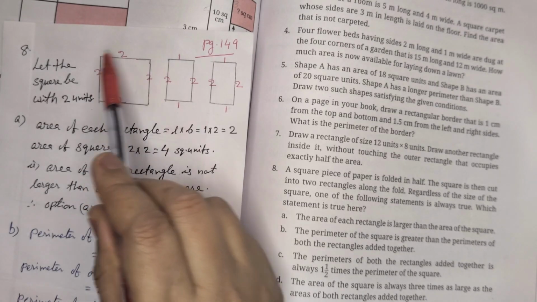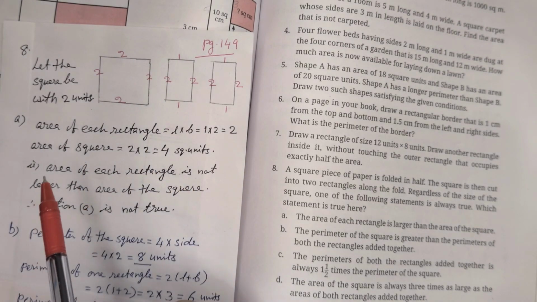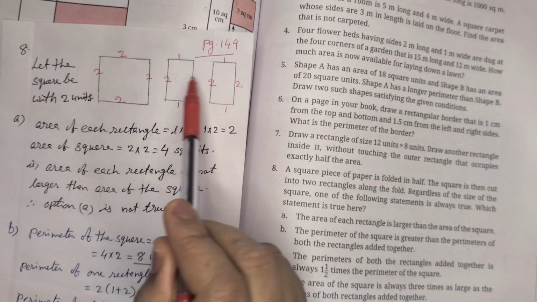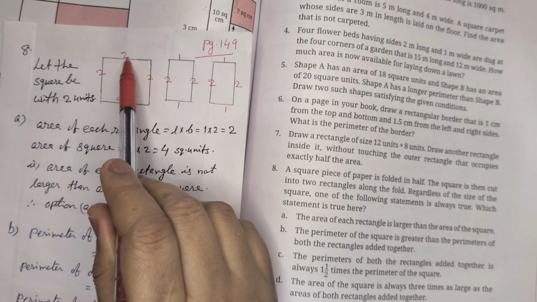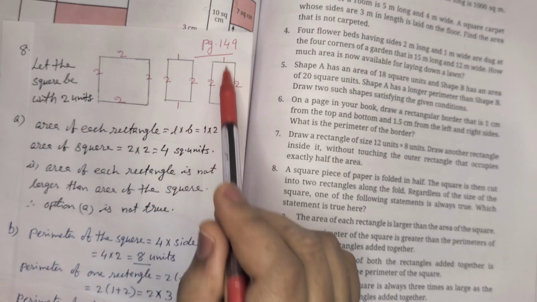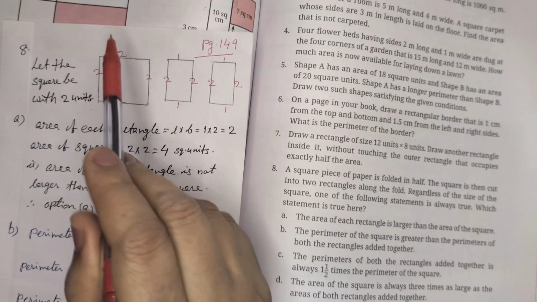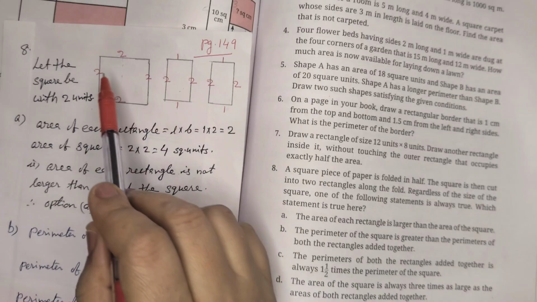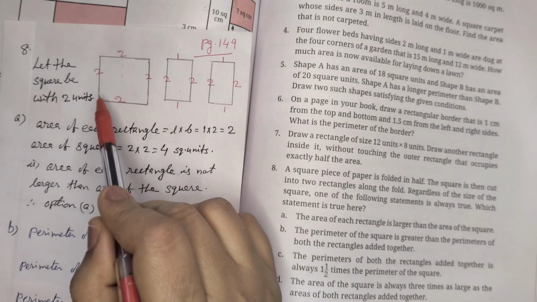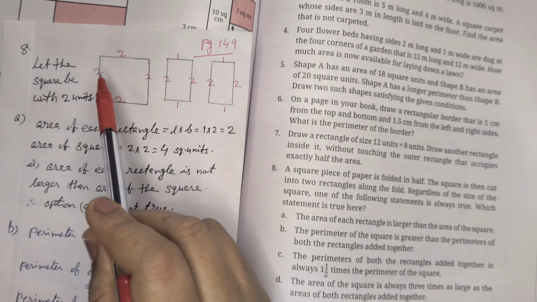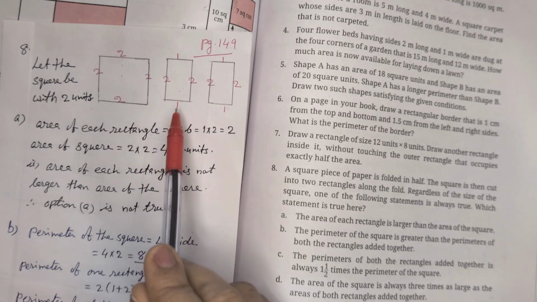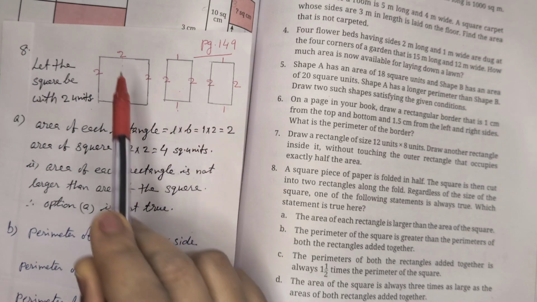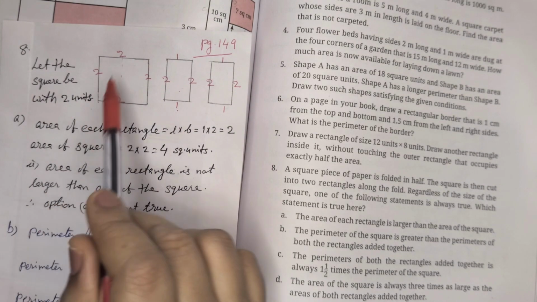Square means all sides are equal, so everywhere it is 2 units. If we are cutting that square through the middle or folding that paper, we will get this side as 2 and here this will be half, that means 1 unit. When we fold this square through the midpoint, we will get 2 such pieces. To avoid fractions, take the square of 2 units, and half of that side will come as 1 unit. So first write, let the square be with 2 units.